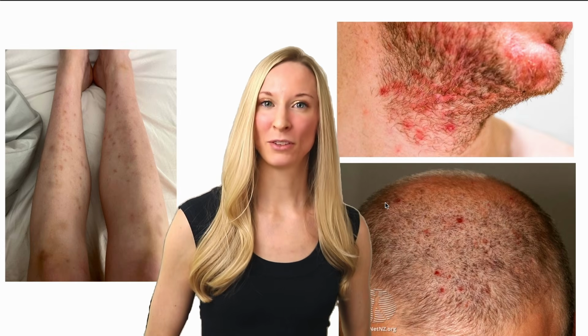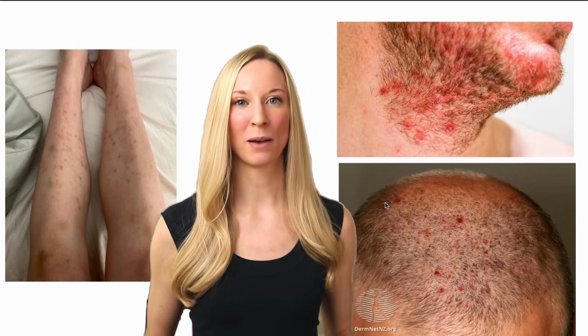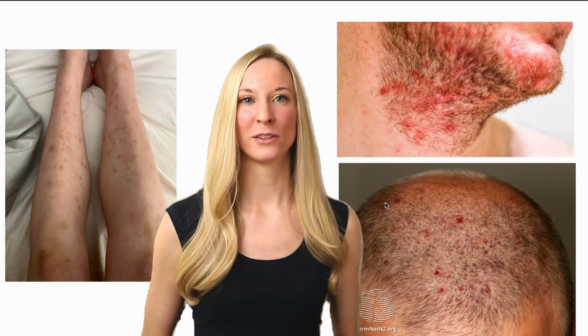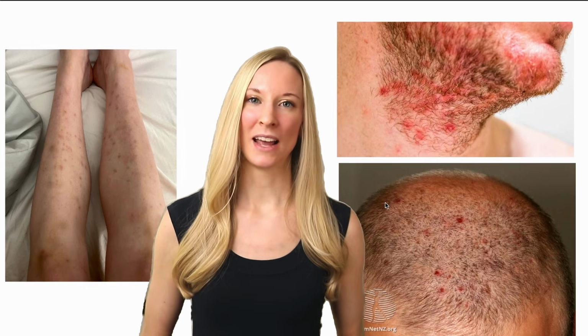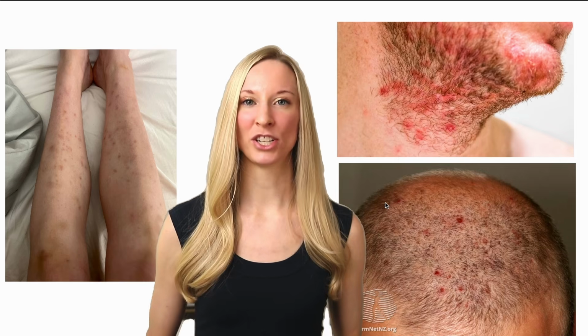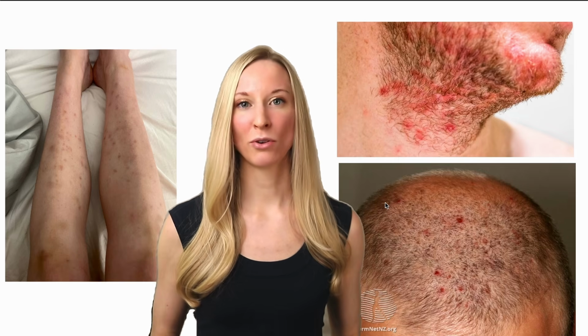Now, because it's inflammation of the hair follicles, it shows up in areas with lots of hair. So usually the beard area in men, it can happen on the chest and upper back, as I mentioned, as well as the lower legs and even the groin and the armpits.